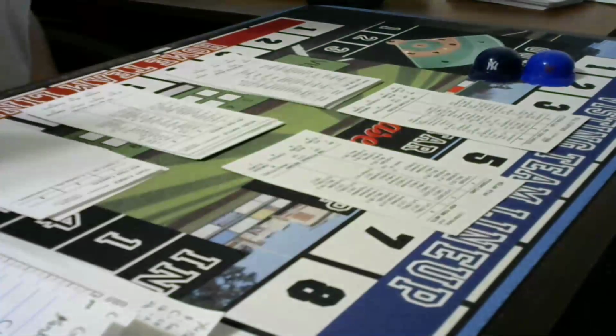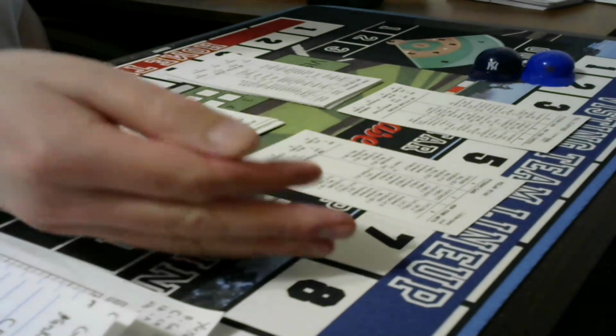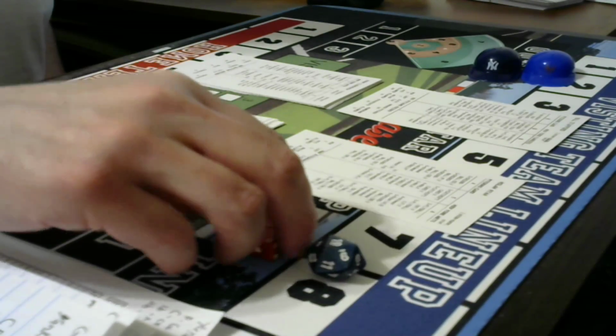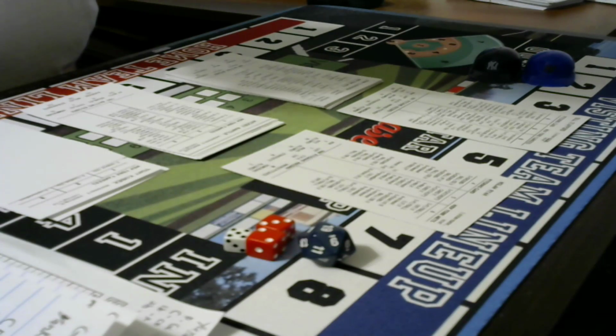Here's Mickey Mantle. 54 homers, 6 triples, 16 doubles, .317 batting average. Ryan has struck out 2 and given up a single. What will he do with the Mick? Here's the pitch to Mantle from Nolan Ryan, and that is a 5-7. A 5-5 off the Ryan card. 5-5, and that's a walk.